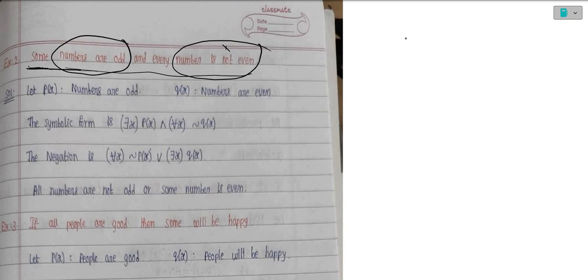Now I am going to write this sentence in symbolic form. Observe, here 'some' is there, for that I am writing there exists x. We know that p of x is 'numbers are odd', that's why 'numbers are odd' is replaced with p of x. Here 'and' is there. The symbol for 'and' is the inverted V. 'Every' is there, for every I am writing for all x. 'Numbers are even', for this I am writing q of x, but here 'not' is there, that's why I am writing negation of q of x. So the total sentence is converted into symbolic form.